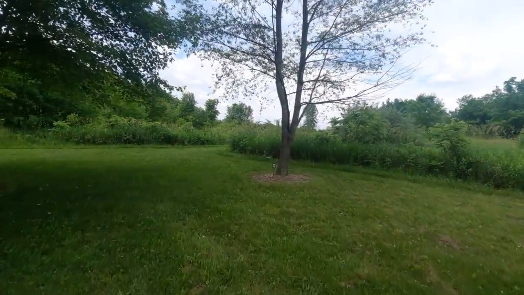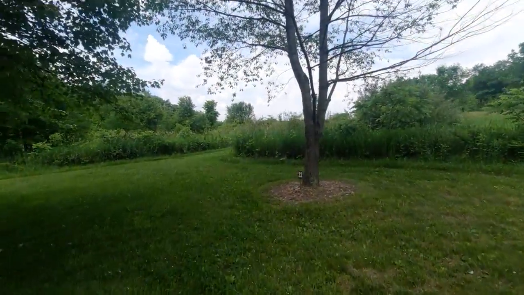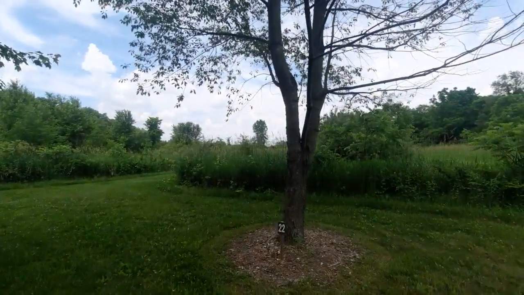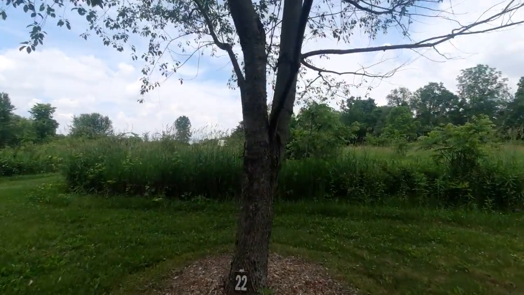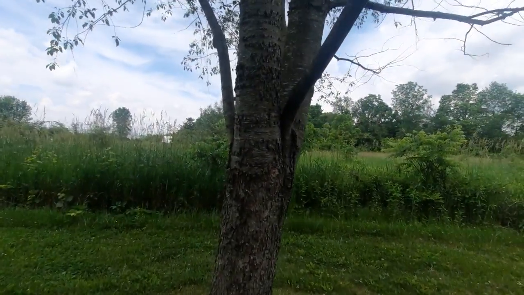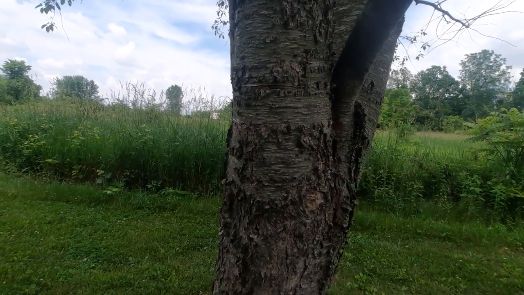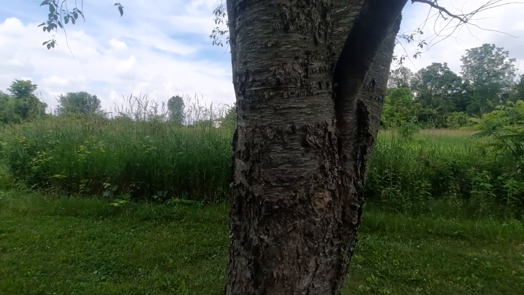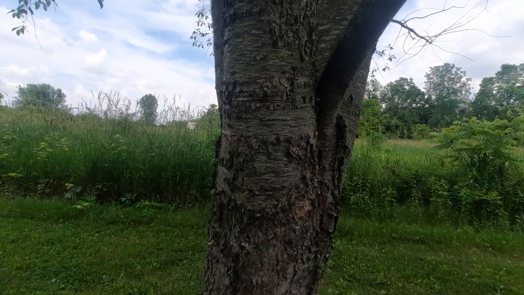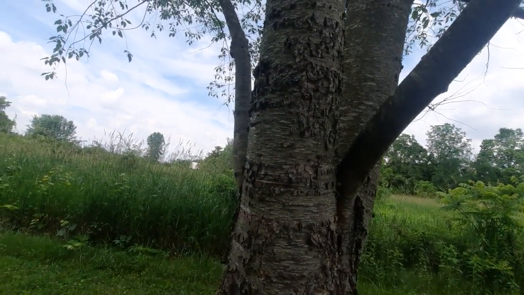Okay, moving on to number 22. That's my age. This is a young wild black cherry. So eventually, this is kind of like a juvenile tree, but once it matures, the bark will have more of a burnt frosted flakes appearance. That's how I associate it.